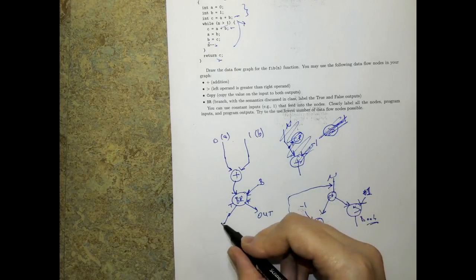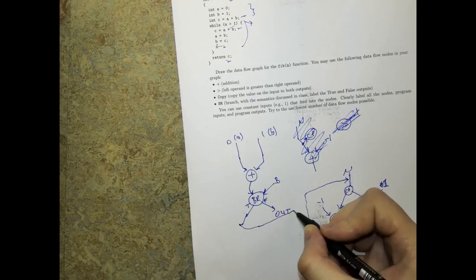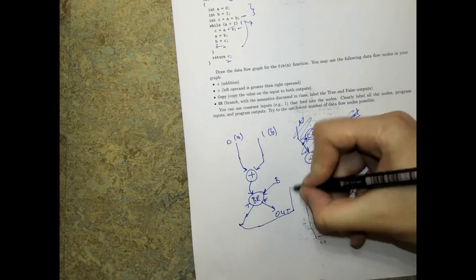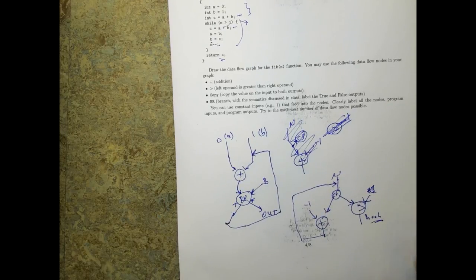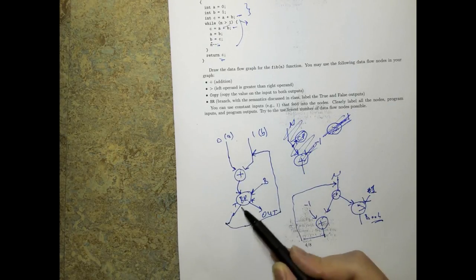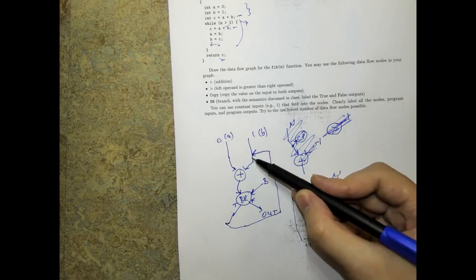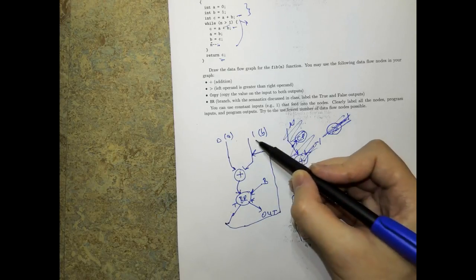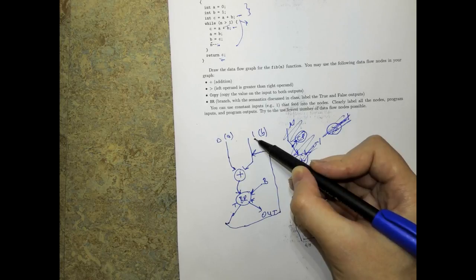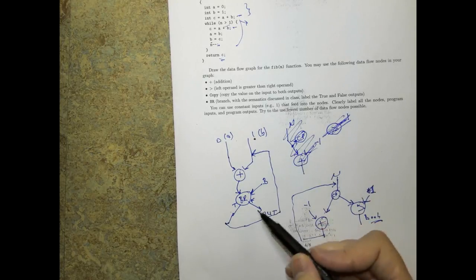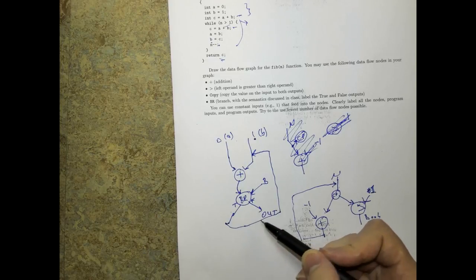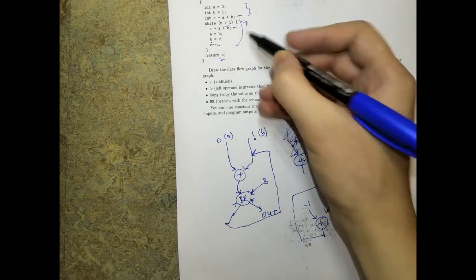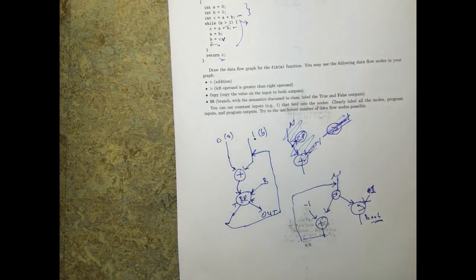Not sure how to draw this. So sorry for the ugly drawing, but yeah, we connect the output of the branch node in case of true to B here, right? So initially, the token was 1, and then in consecutive iterations, the token value will be equal to whatever the output of this branch node is, right? So we are done with this part here.